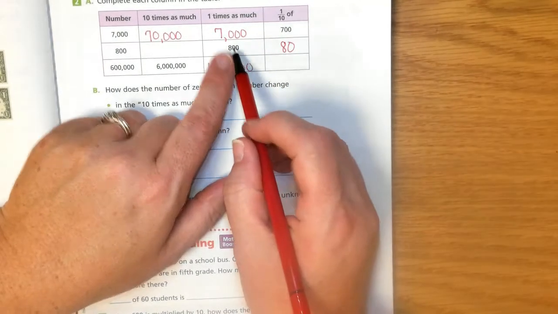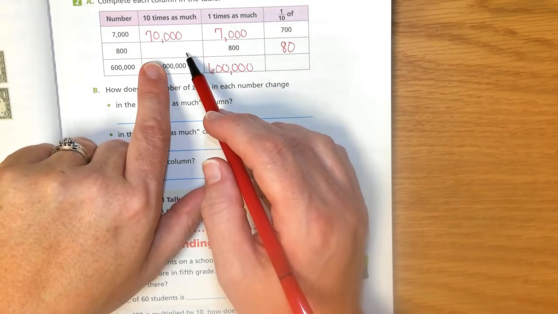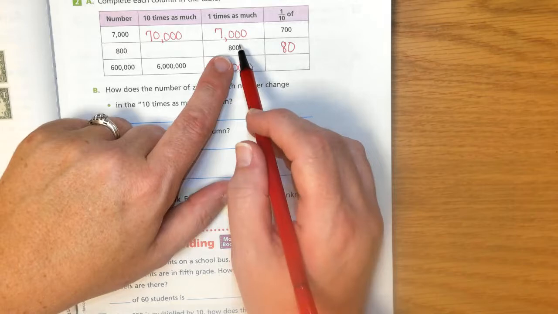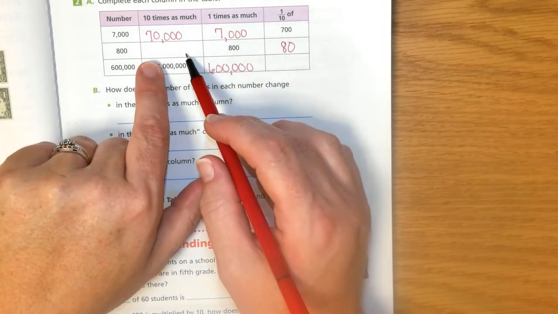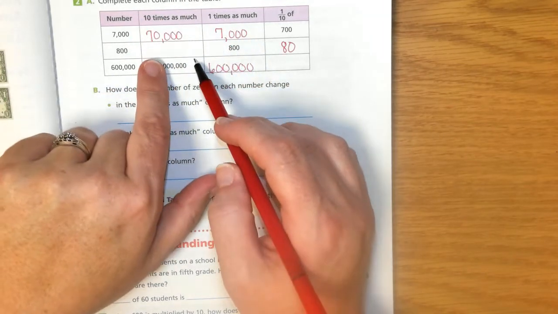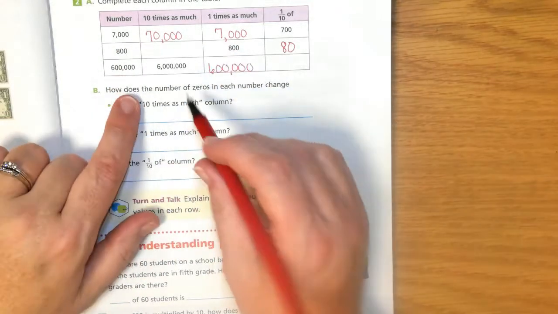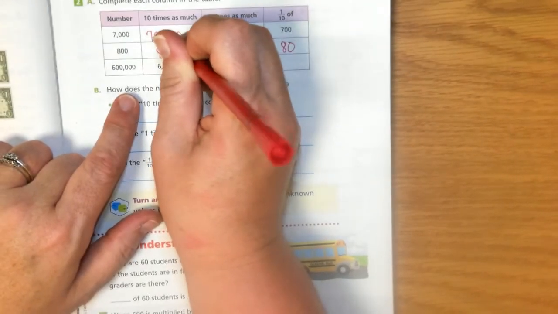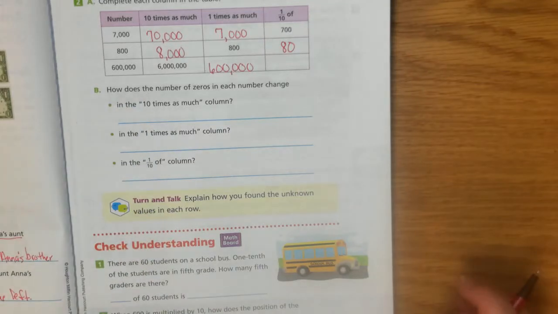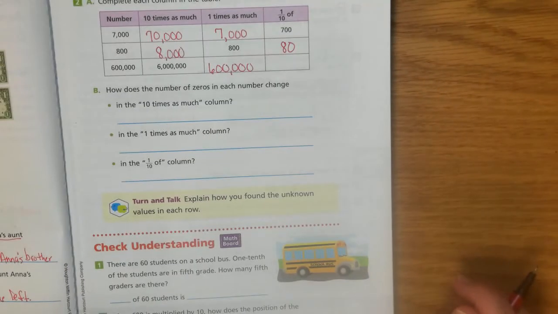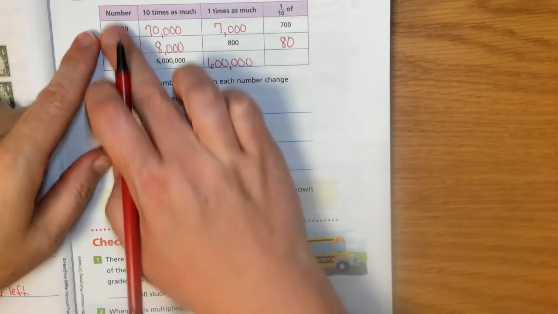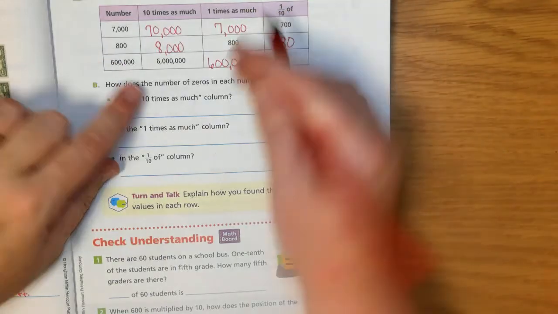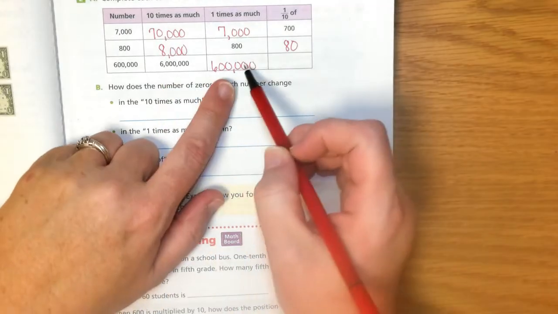Now I want to go to the left one place value because I'm going to go 10 times as much as. Right? I'm going to go up one place value. So I'm going to go from 800 to, I hope you're thinking 8,000. And then remember we figured out this number goes in the middle.